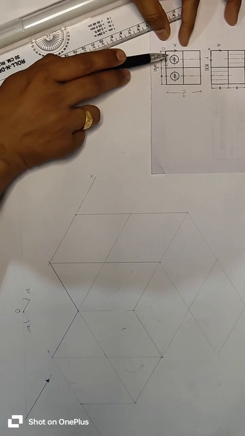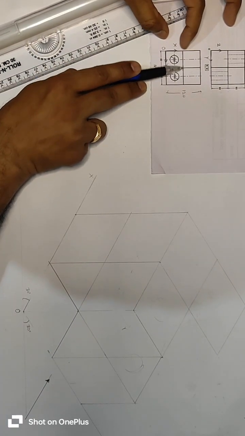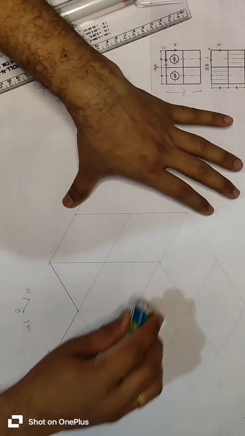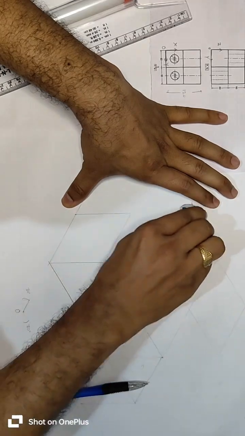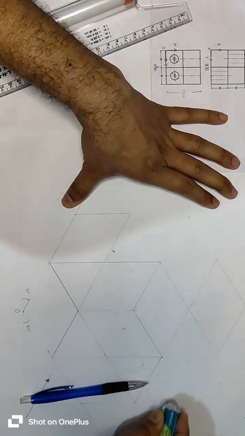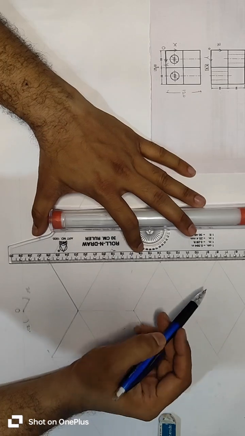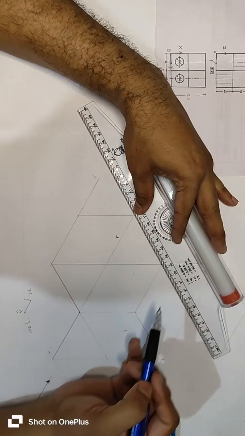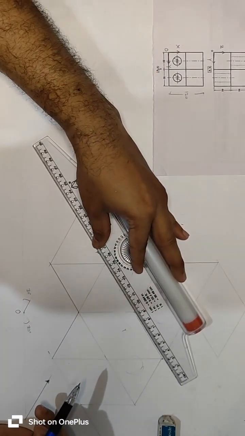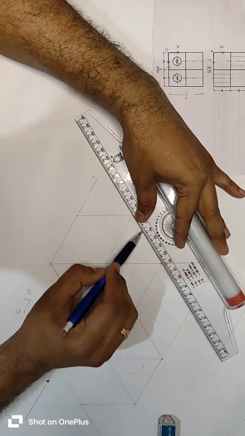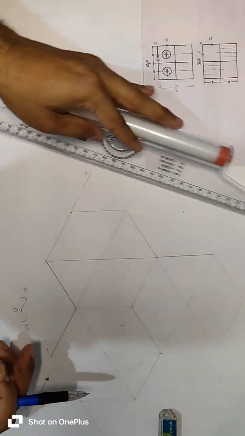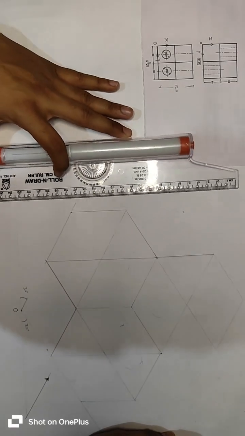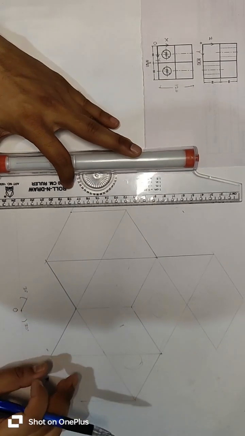Now again, this square is separated by this line from this square, so it means that this cube is again absent. Now I will connect this point. See here.